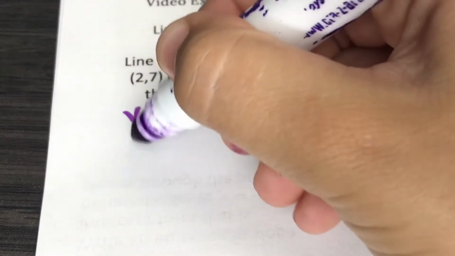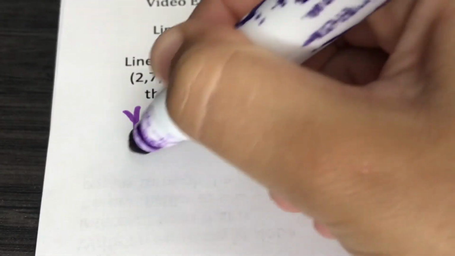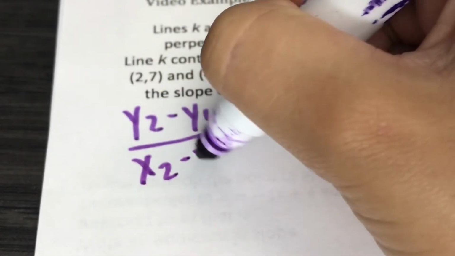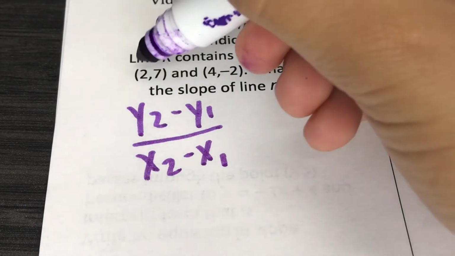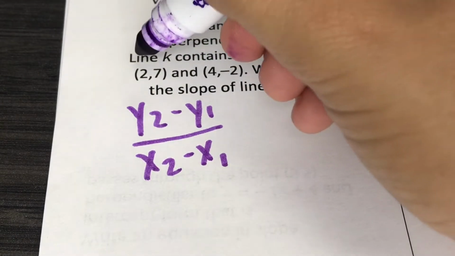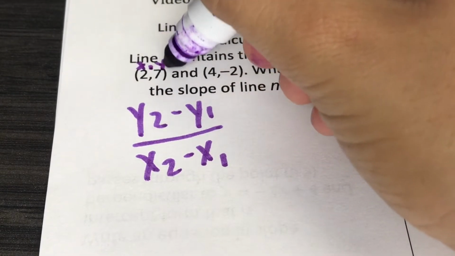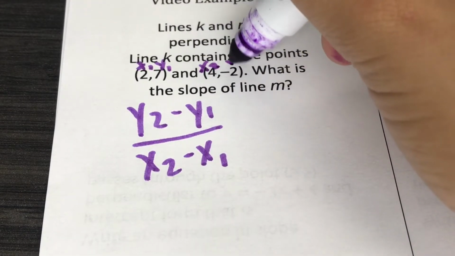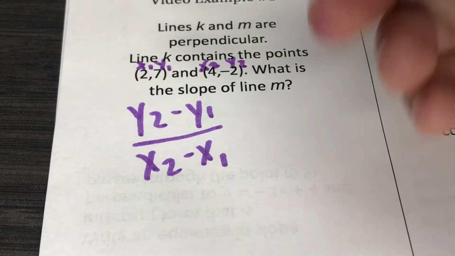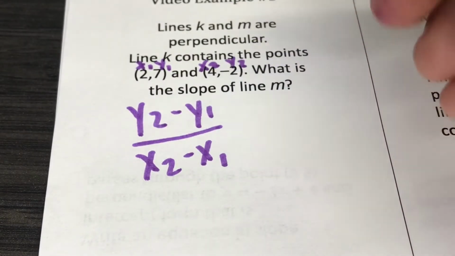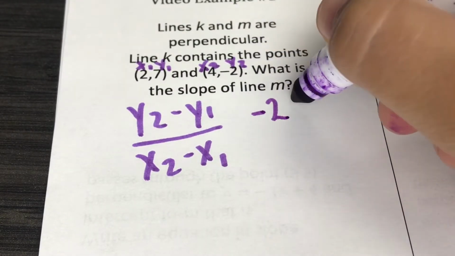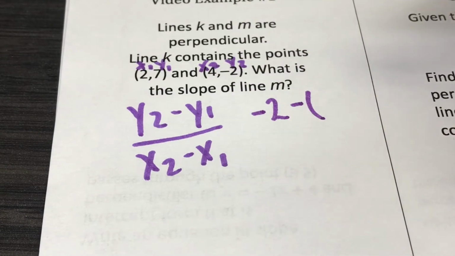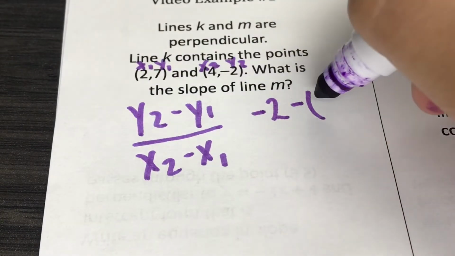We have y2 minus y1 all over x2 minus x1. In our case, if this is our first point, we'll call this x1 and y1. We'll call this point x2, y2. So our y2 is given by a negative 2. Our y1 is given by a 7.